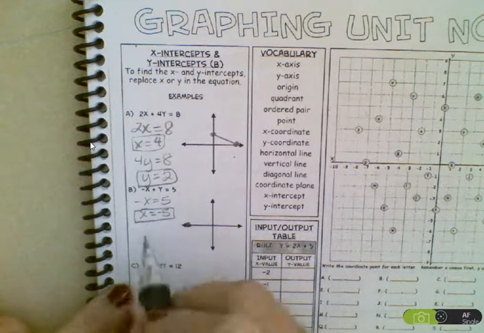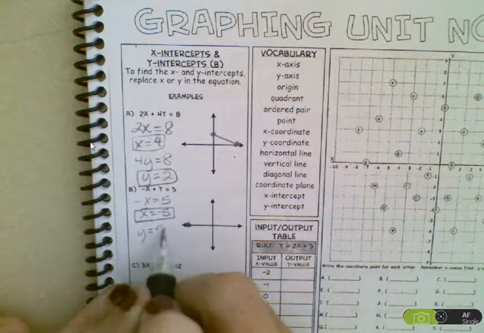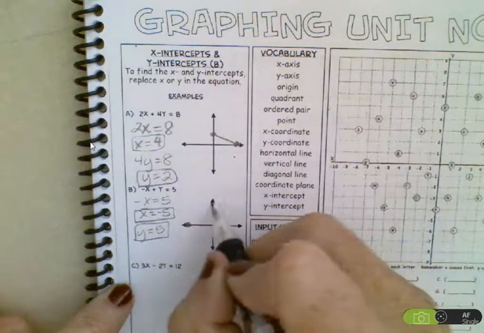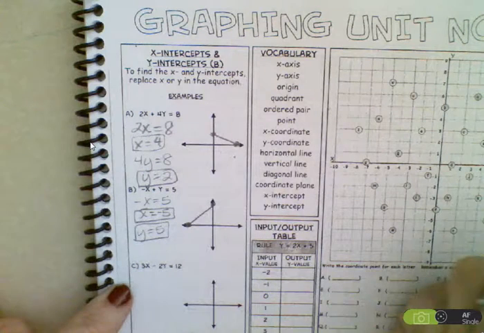And what's your second equation going to be? y equals 5. We don't have to solve anything for that. Where's that going to be? You go up 5. And there's your line. Good.